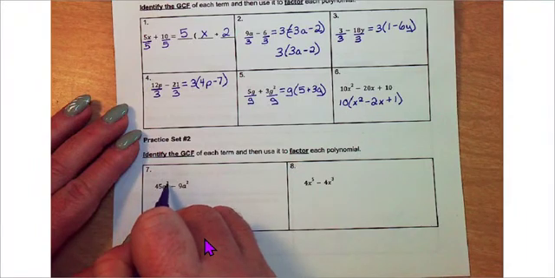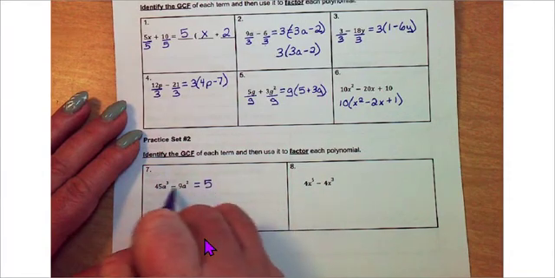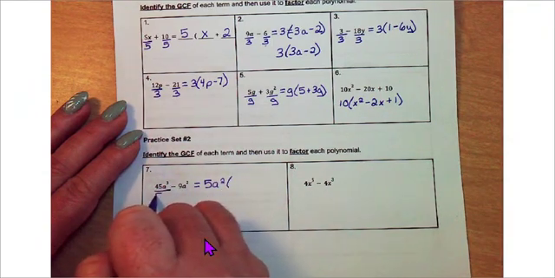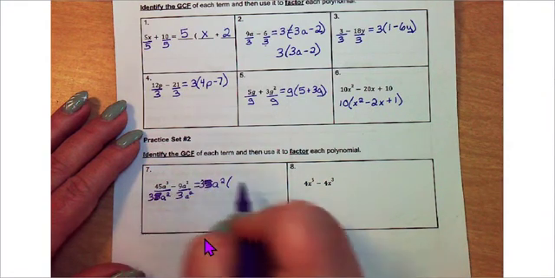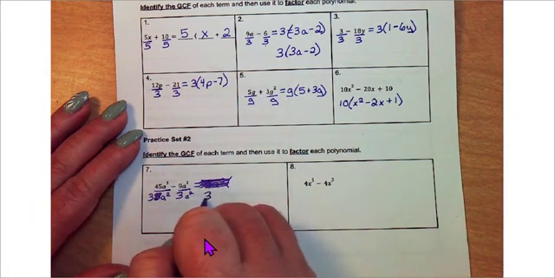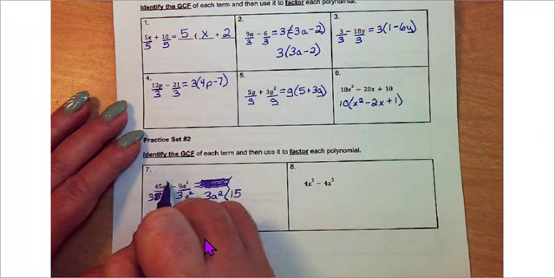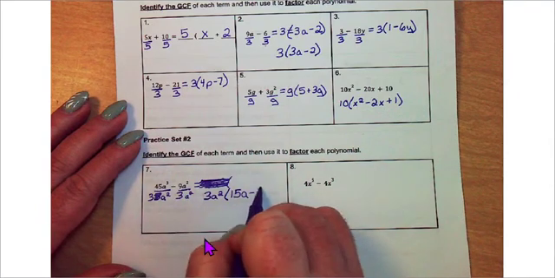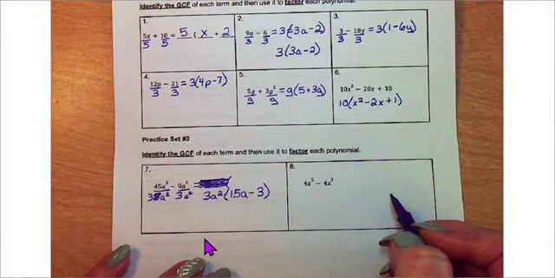So 45a cubed minus 9a squared. So my GCF is 5. The biggest variable I can pull out is an a squared. So I'm going to divide each one of these by 5a squared. Oh, not 5. Sorry, guys. 3a squared. My bad. Let's rewrite that. 3a squared. So 45 divided by 3 is going to be 15. A cubed divided by a squared is going to be a. Minus 9 divided by 3 is 3. A squared divided by a squared just cancels out. So I'm done.